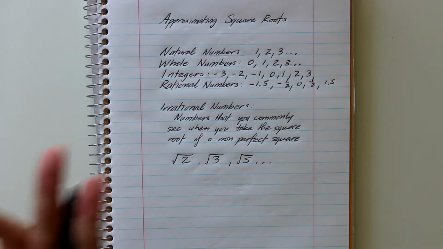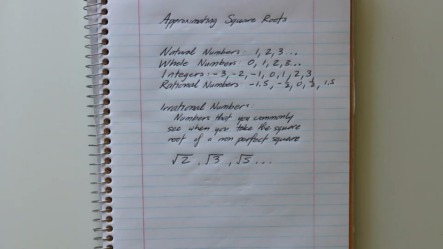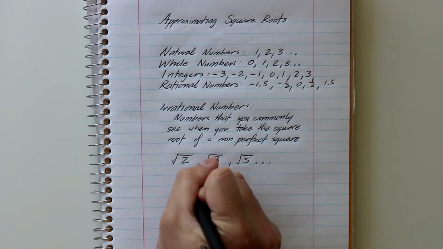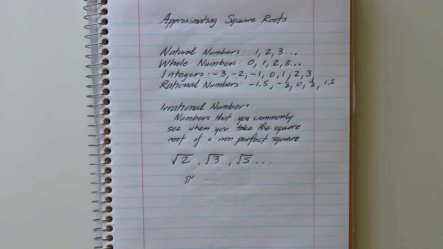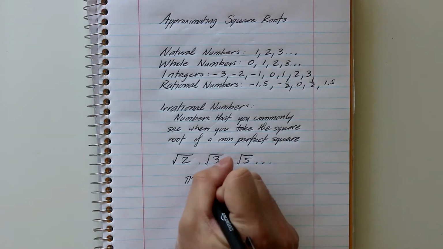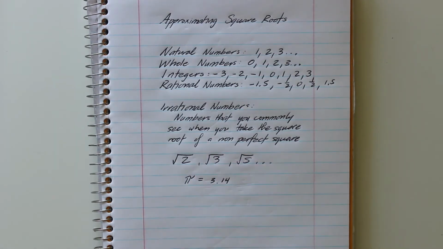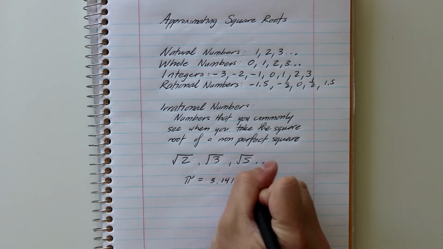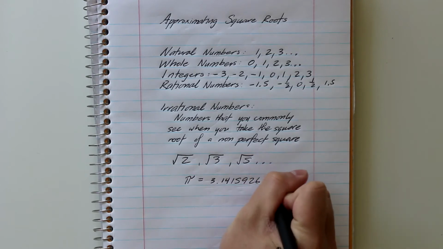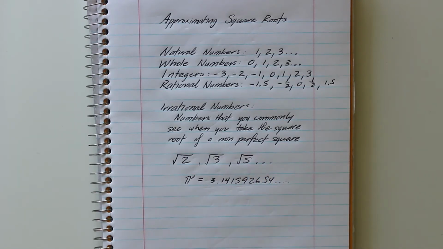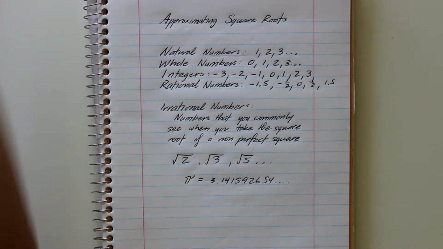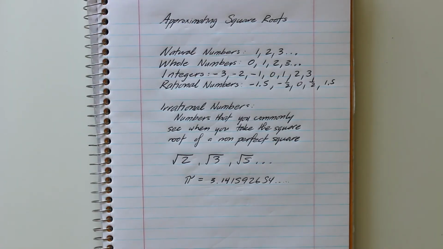Now, believe it or not, you already know of a very famous irrational number. That famous irrational number is pi. Pi is an irrational number. It is non-terminating, non-repeating. It's going to be 3.14. Then let me cheat a little bit here, use my calculator. 1592654, and it keeps on going on and on forever. Okay, so irrational numbers, really, you just have to know that the rules are they are non-terminating, non-repeating decimals.